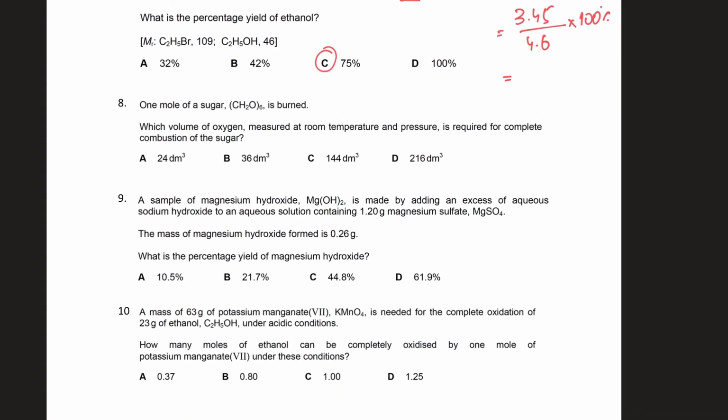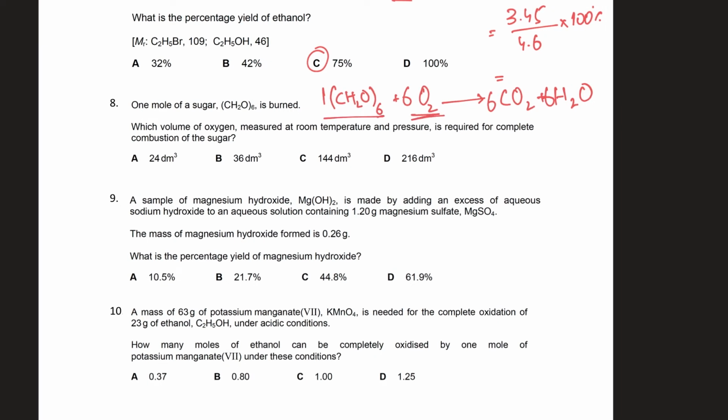1 mole of sugar is burned. Which volume of oxygen is required for complete combustion? Now that's pretty straightforward. We'll simply make the equation CH2O, that's the empirical formula, multiply by 6 to give me the glucose, plus oxygen makes carbon dioxide and water. Now if you remember the equation for respiration, this is exactly what it is. Now that's going to be 6, 6 and 6. Now the ratio is 1 to 6 for oxygen and glucose. That's all I need to know.